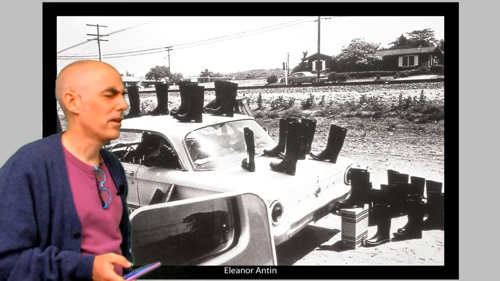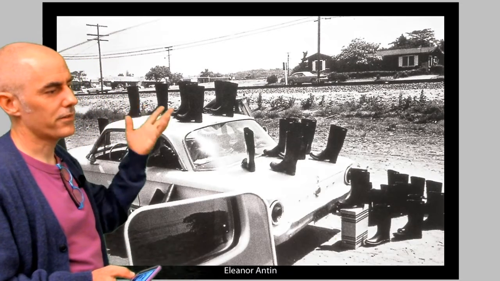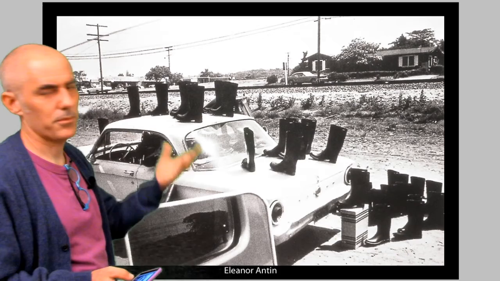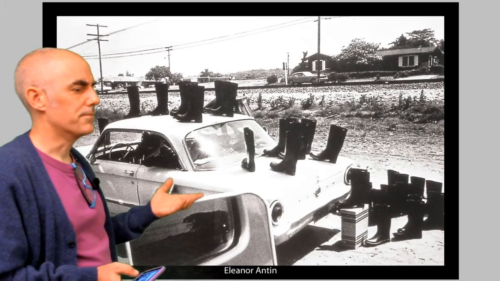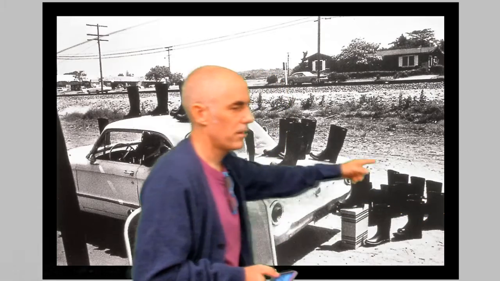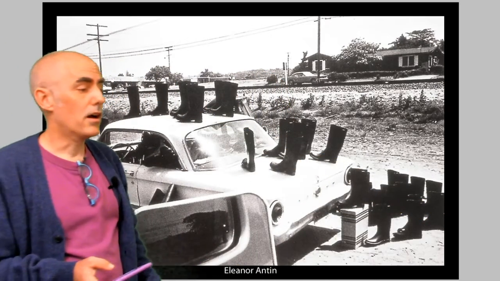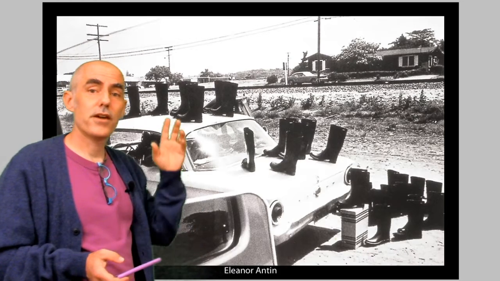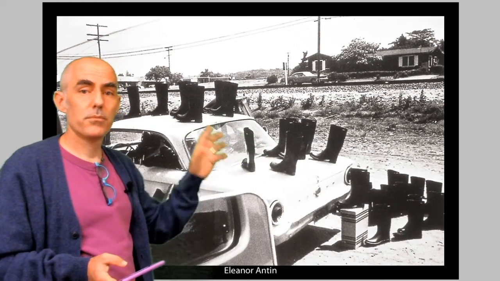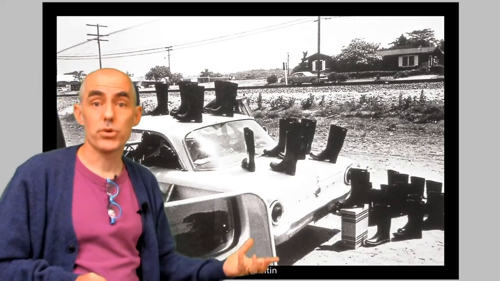I think it's 100 Boots. But this is a photograph taken ostensibly out the window of a moving van. The van is parked, I'm sure. But you can see these boots coming up and sort of swarming over the top of this car. And it's the same strategy, right? The idea of having multiple positions in a single frame implying motion.